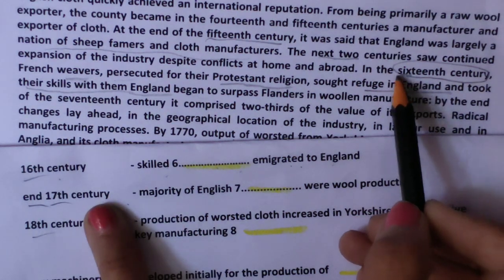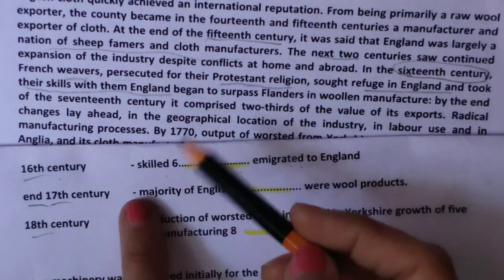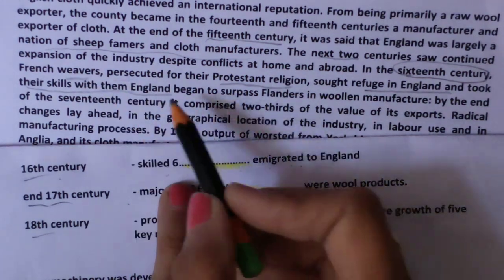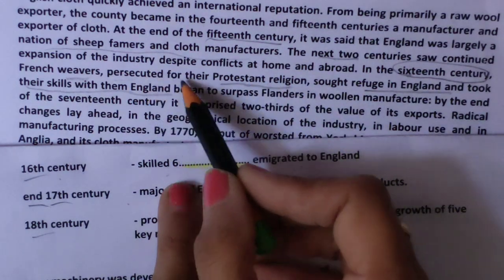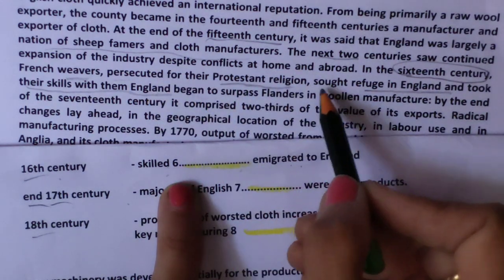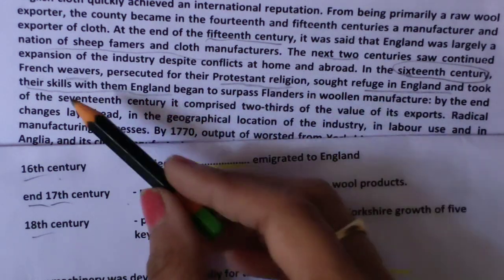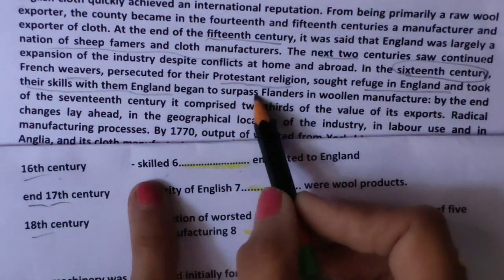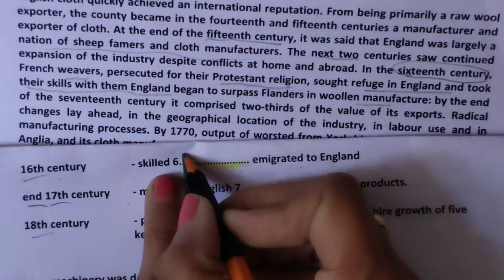You can easily get the answer. In the 16th century, French weavers. So they are talking about weavers. So skilled weavers immigrated to England is also there. So directly they have not given. So in fact they are talking about how they found refuge in England and took their skills. Skill is also there. With them England began to surpass Flanders in woolen. So here we will write weavers.